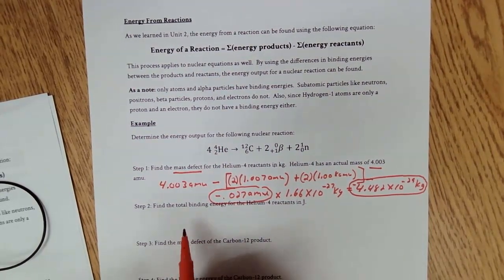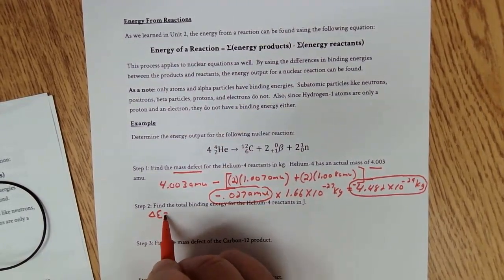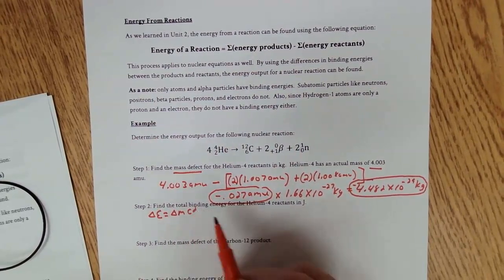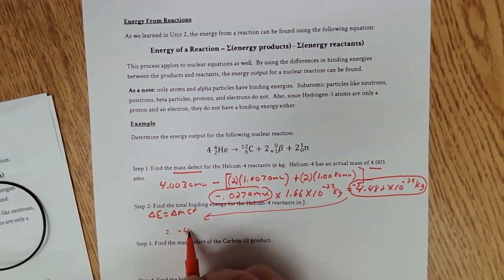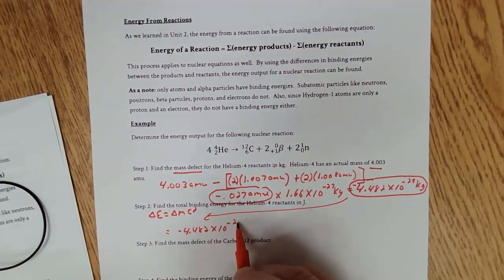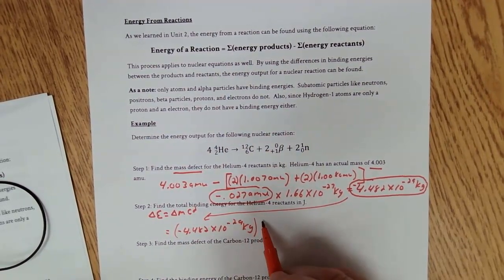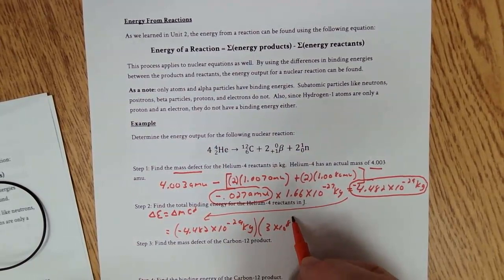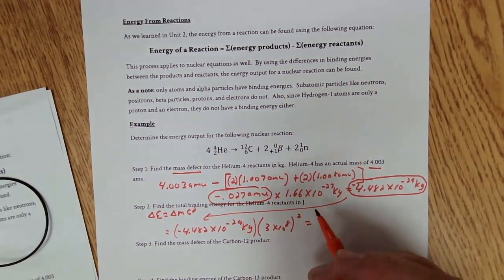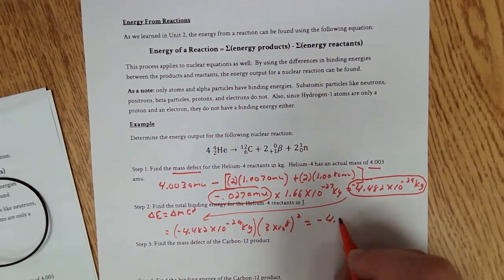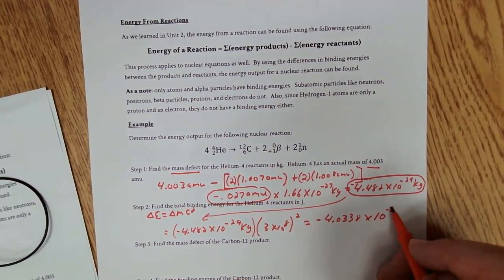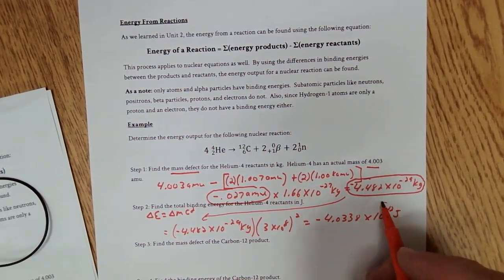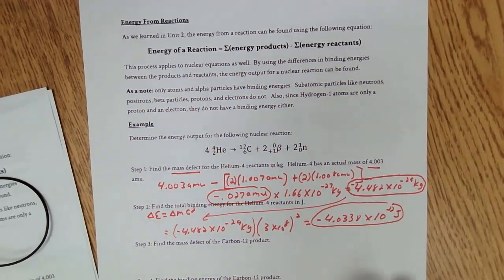Then, if you remember, when we try to figure out the binding energy, we use Einstein's equation, E equals mc squared. We're going to take the mass from here and write it over here. So my mass is negative 4.482 times 10 to the negative 29th kilograms, and I'm going to multiply that by the speed of light, 3 times 10 to the 8th, and that value is squared. When I do that, what I get is negative 4.0338 times 10 to the negative 12th joules. So there's my binding energy for an atom of helium in this case.